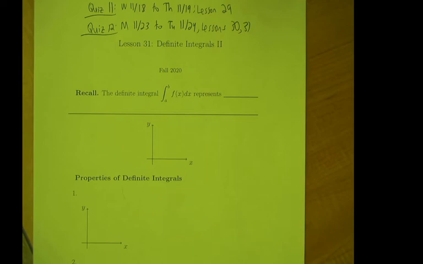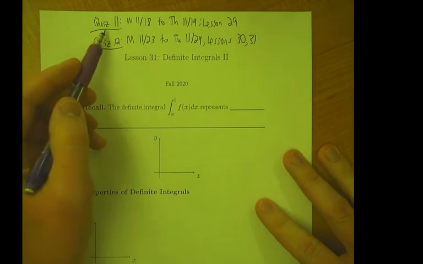Good morning. So let's go ahead and get started. So let's talk about some stuff for lesson 31. But before we do that, a couple quick announcements.